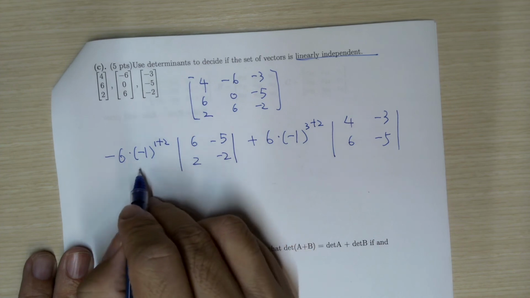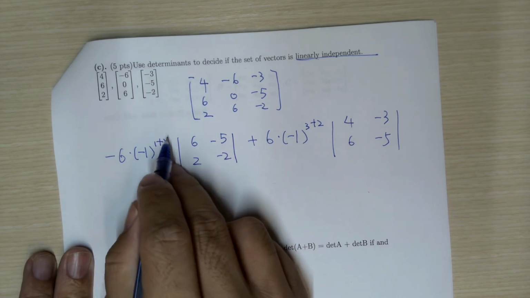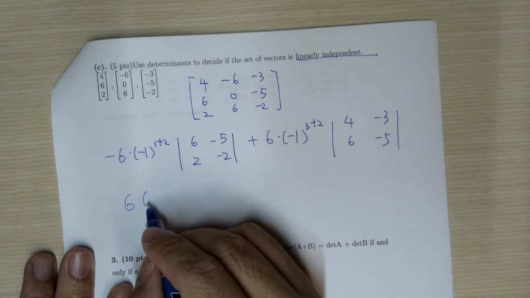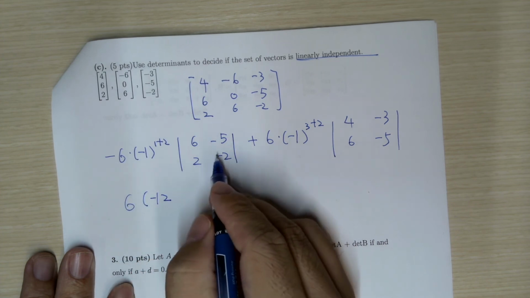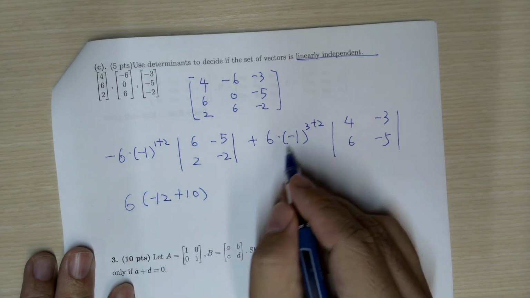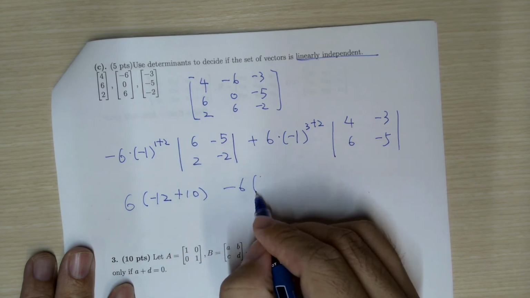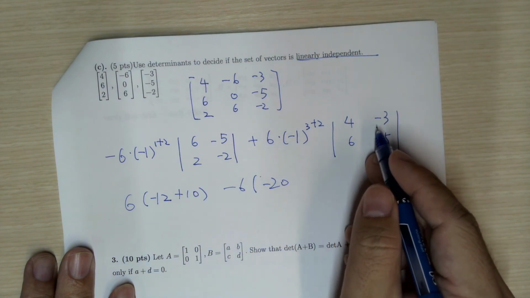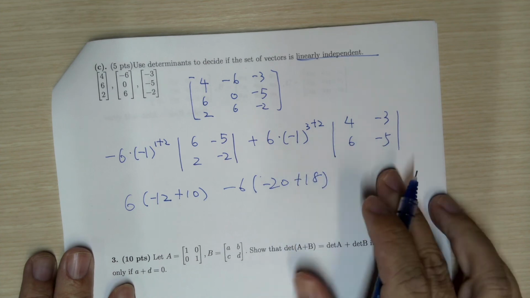So this is going to be positive 6 times negative 12 minus 10, so it becomes plus 10. This is minus 6 times negative 20 minus 18, so it becomes plus 18.